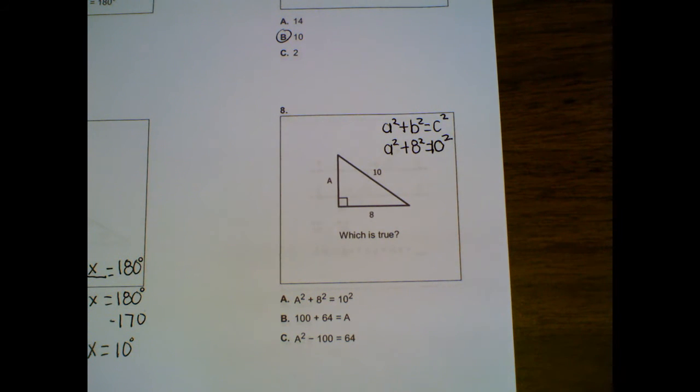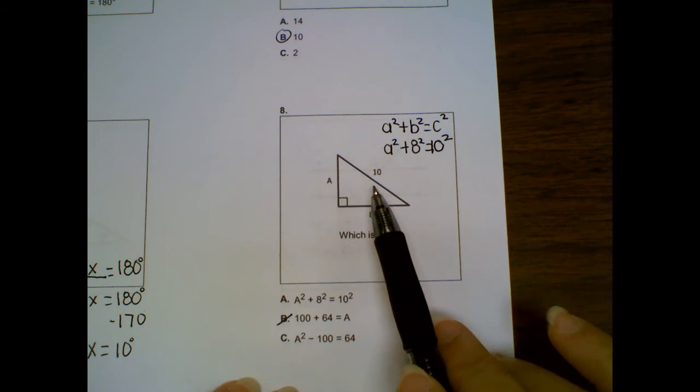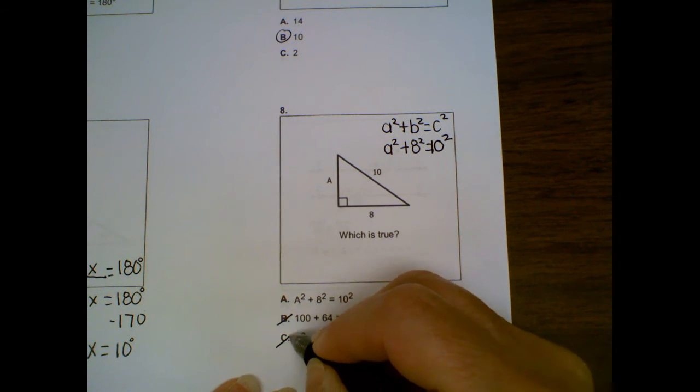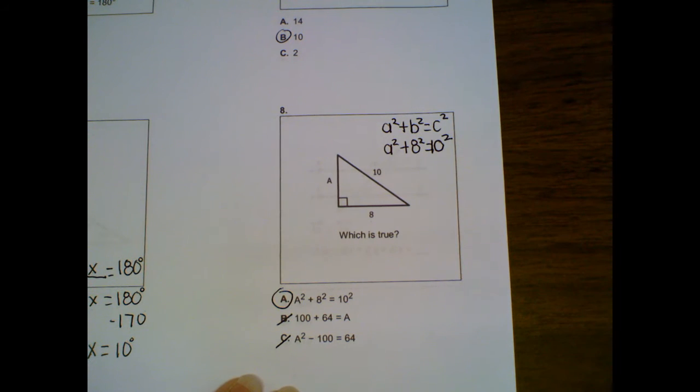Now my question asks which is true. A squared plus 8 squared equals 10 squared. That's exactly what I have there. 100 plus 64 equals A squared. That can't be true because you don't add your hypotenuse to a leg. So I'm marking it out. A squared minus 100 equals 64. I wouldn't subtract my hypotenuse from a leg, so I'm marking that one out, and A fits perfect.